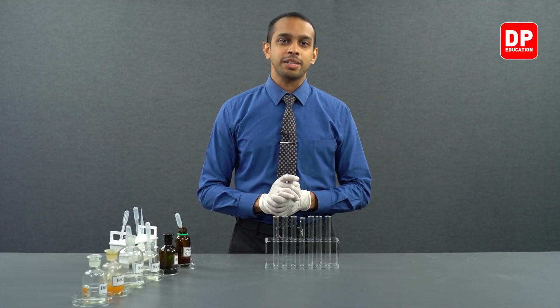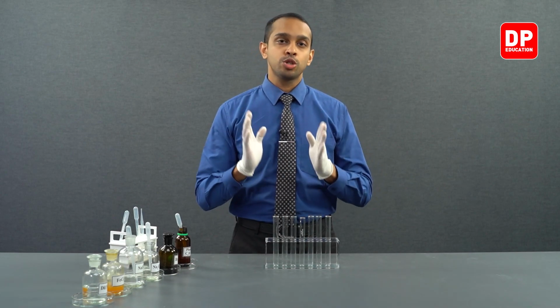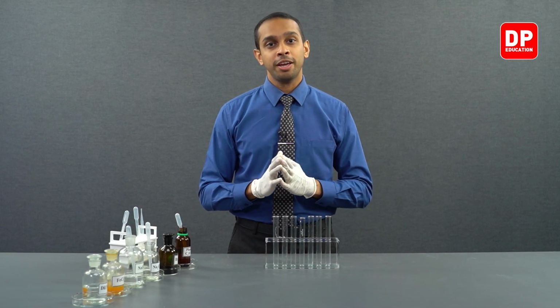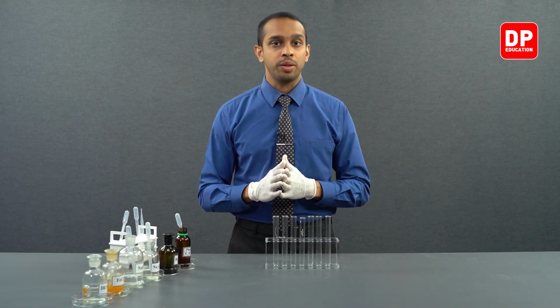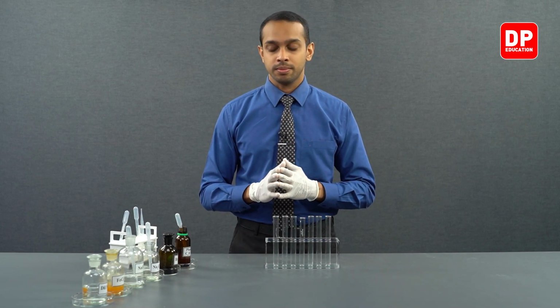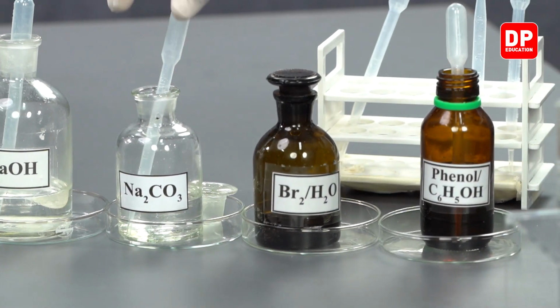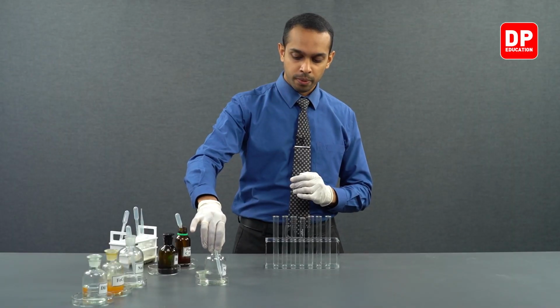In this part of our practical, we are going to see how phenol reacts with sodium carbonate. We need to observe if phenol is acidic enough to have a reaction with sodium carbonate. Now, we will be taking sodium carbonate solution for this.